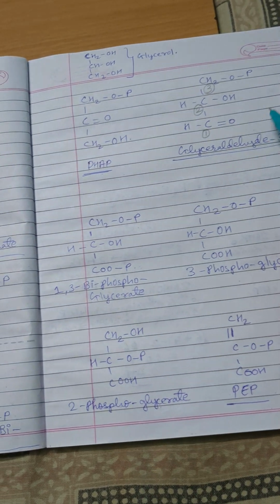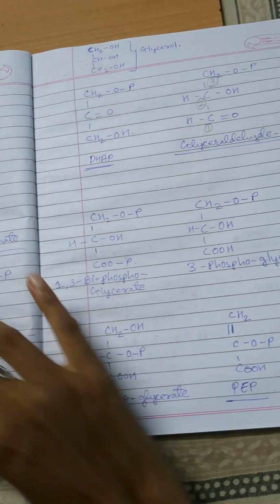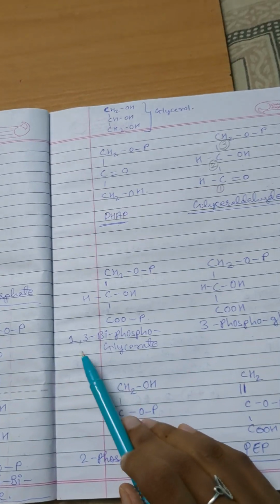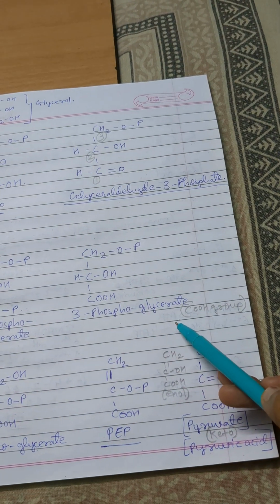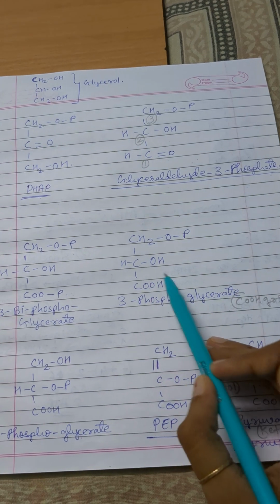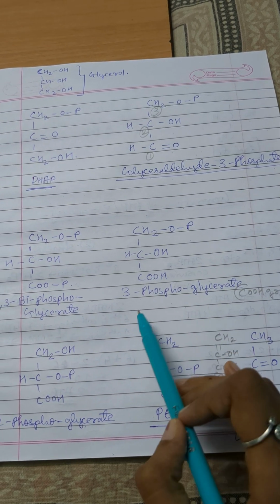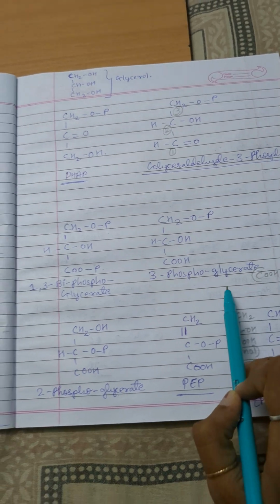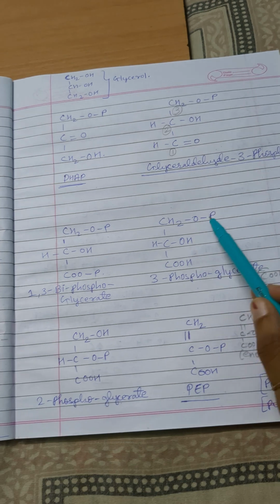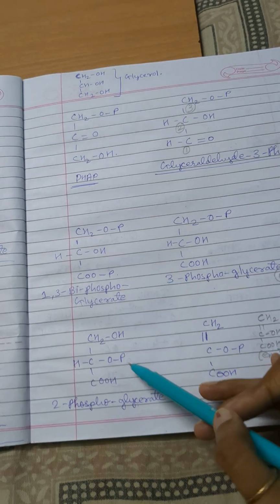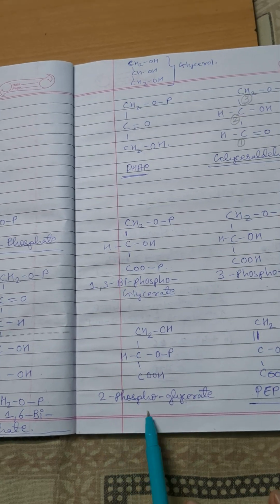Then next, 1,3-biphosphoglycerate. Just add phosphate. 1 and 3 positions will have phosphate. Just see the difference we have to make. Then next, 3-phosphoglycerate. COOH carboxylic acid group is formed. Then next 2-phosphoglycerate. From the third position, the phosphate group has moved to the second position.